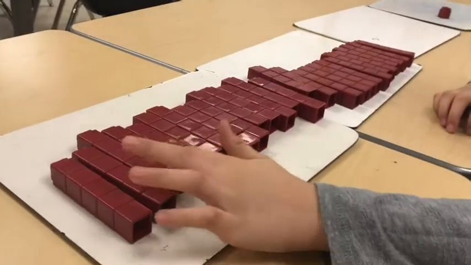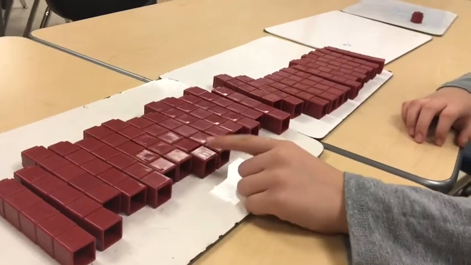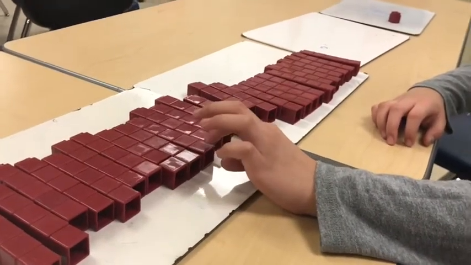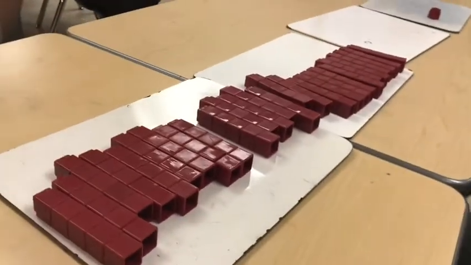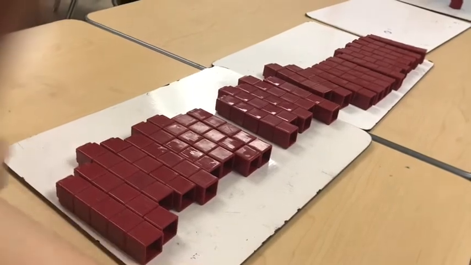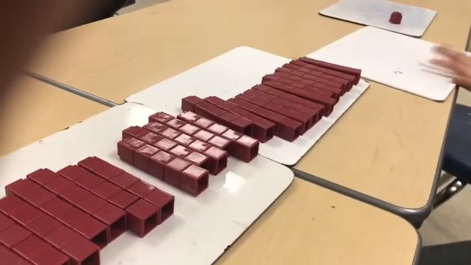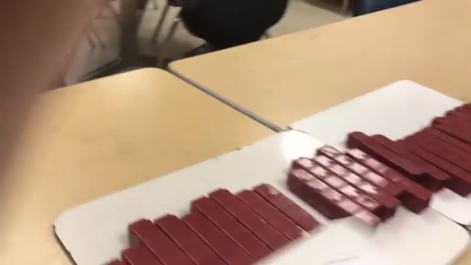5, 10, 15, 20, 25, 30, 35, 40, 45, 45. Is that where you get stuck, at 45? Okay, I have a plan. We're going to start writing. Take that board that has nothing on it, and we're going to write what you said to see if we notice some patterns, okay? And that might help us figure out what number is going to come next.